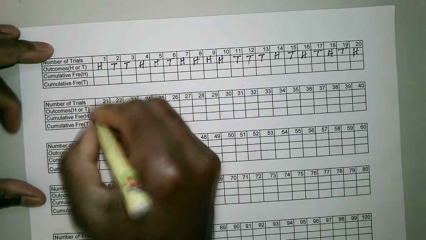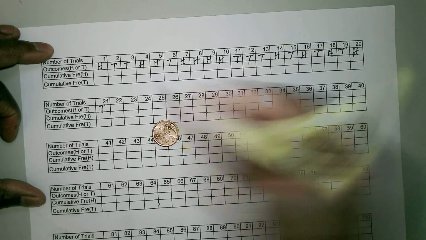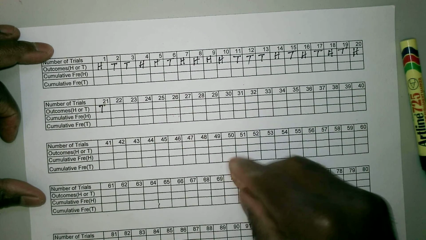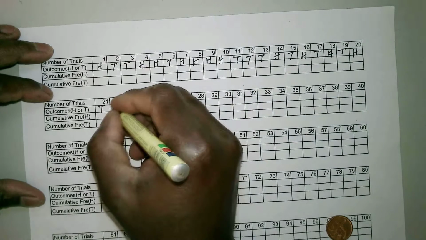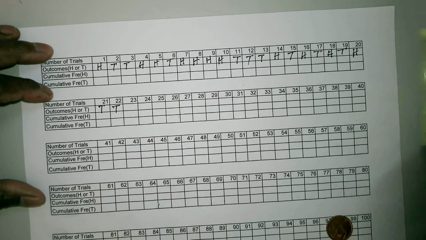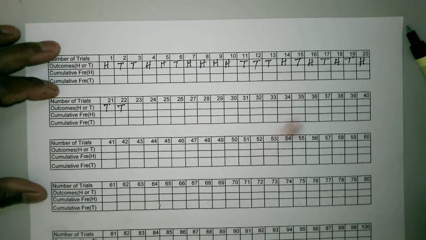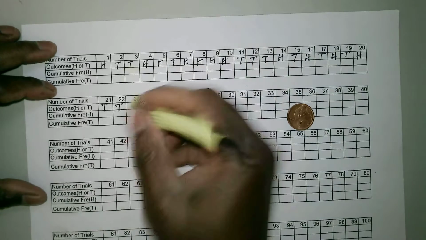It's a tail. We record here. It's a tail again. It's a tail again.